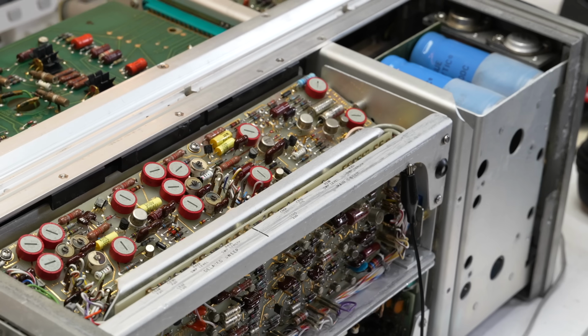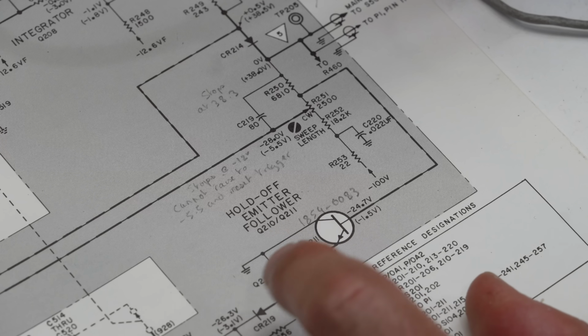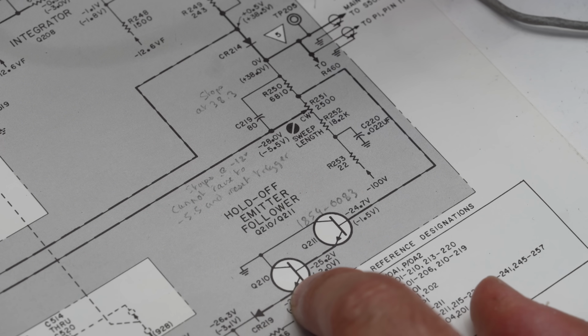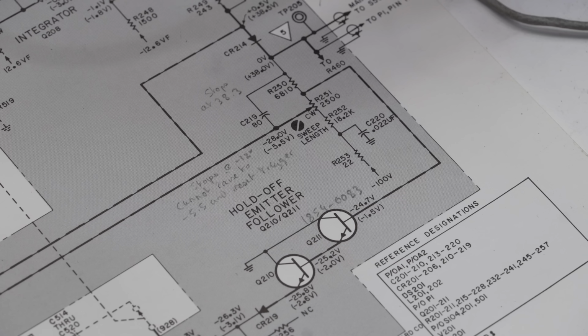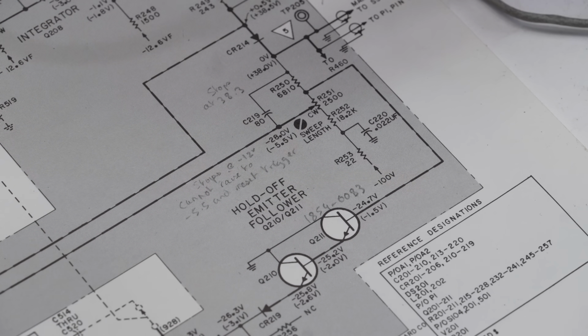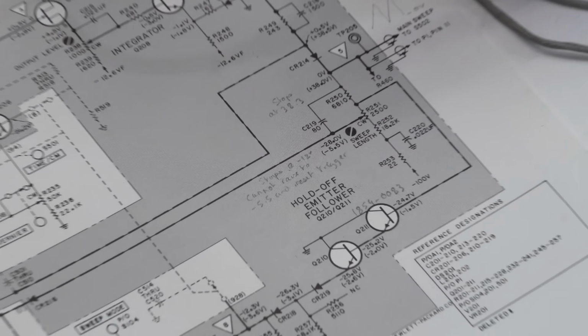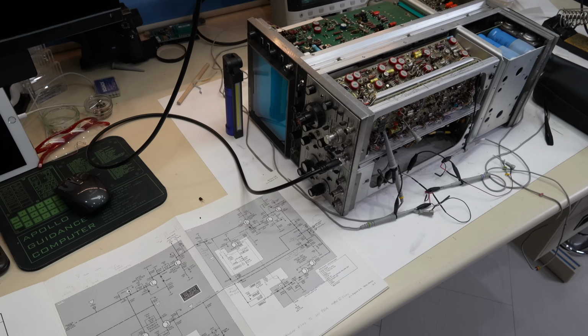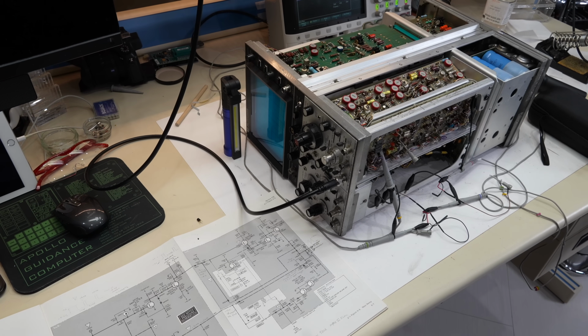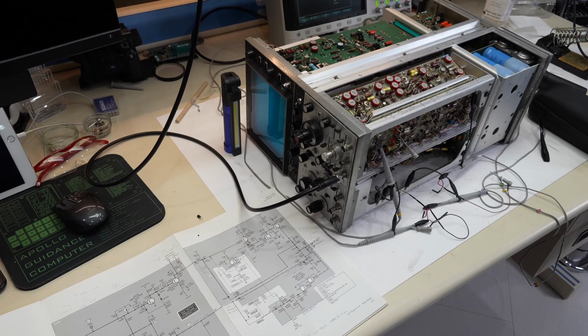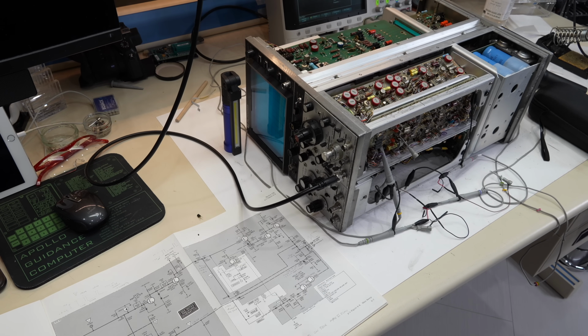So this is more complicated than I thought. I bet you it's Q10 that blew again. And it worked for a short while. Well, that's really weird. Unexpected. Okay, well, is that our third smoke event of the whole thing? Gee whiz.